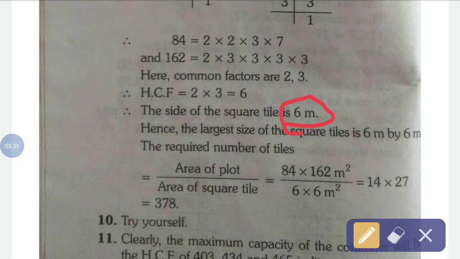But we want to find the number of tiles also. The largest side of the square tile, it is a square definitely, so it will be 6 meter by 6 meter. Now we have to find the number of tiles. So area of the plot divided by area of a square tile. Area of the plot is 84 multiplied by 162 meter square.